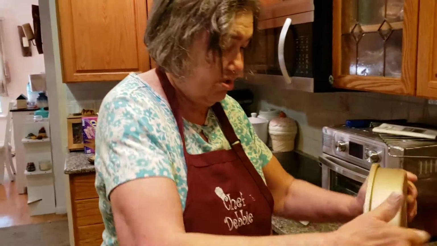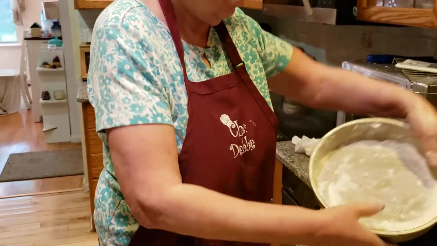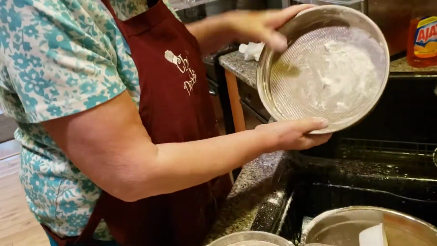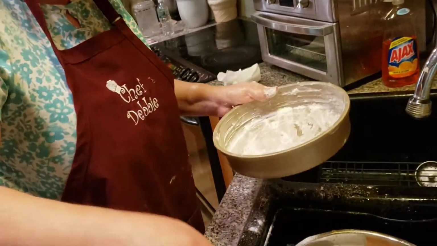I'm just about done greasing this thing. I want to make sure we have enough flour and grease in here so this doesn't stick. Because cakes have a habit, especially when it's hot outside and humid, of sticking. Make sure we have enough in here. A little bit more for my own comfort zone. Here we go.